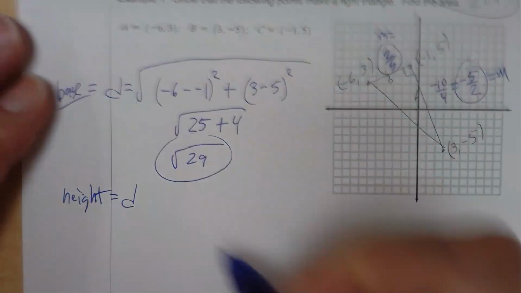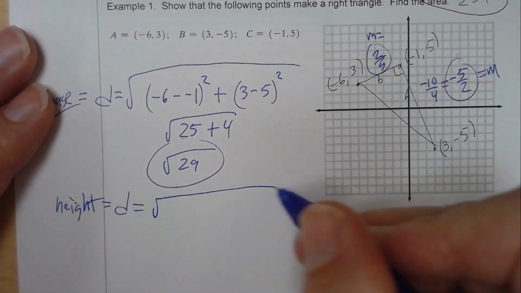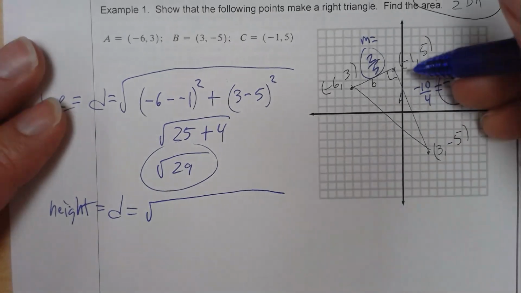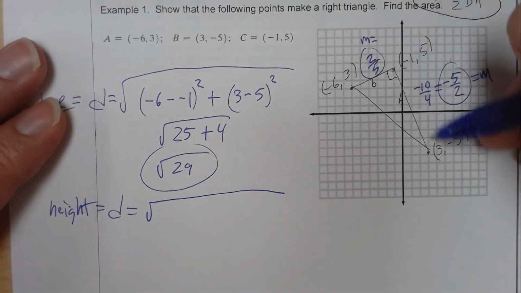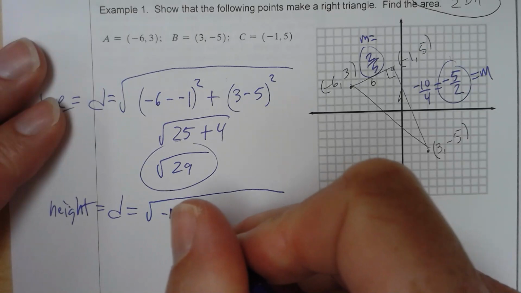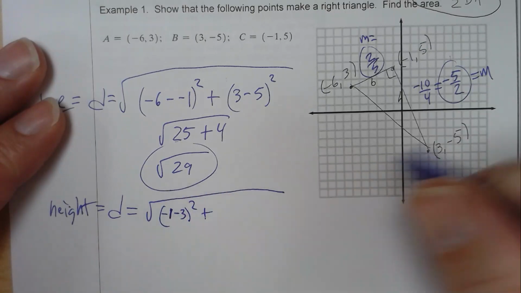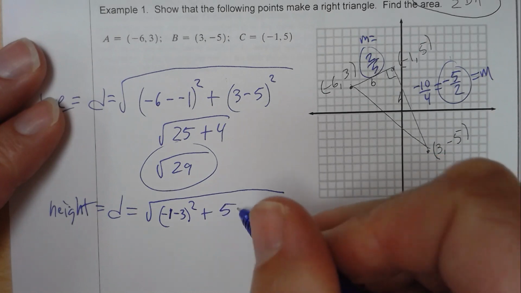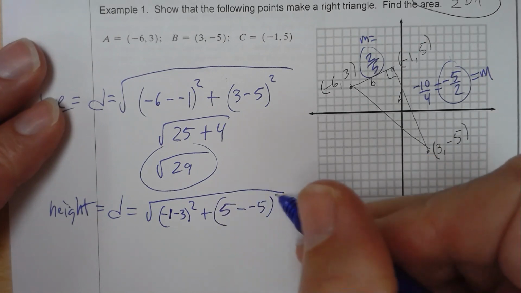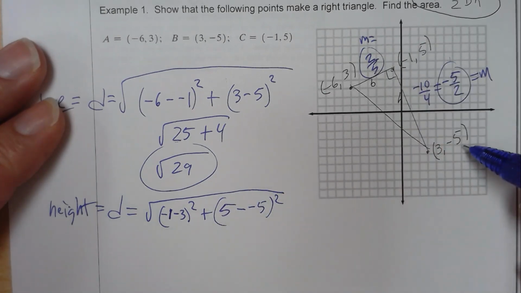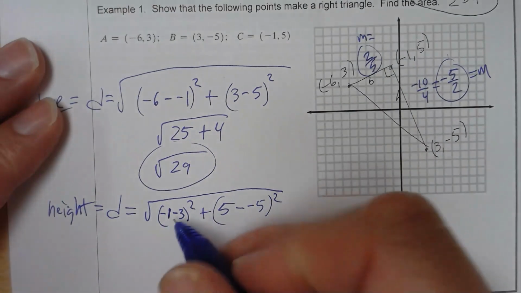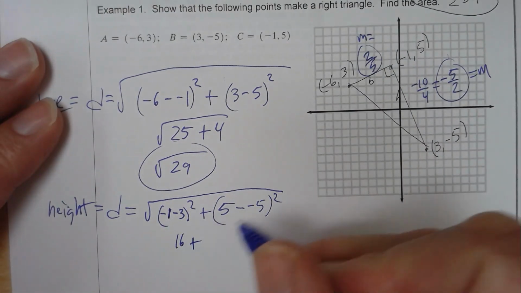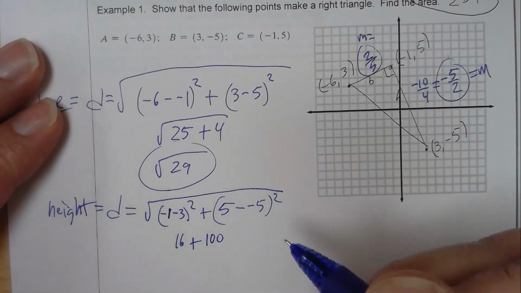All right. So we're going to subtract the x values, so it's -1 minus 3, quantity squared, plus subtract the y values, 5 minus a -5, quantity squared, so it's this minus that. So it's 4 squared, which is 16, plus that's 10 squared, which is 100.